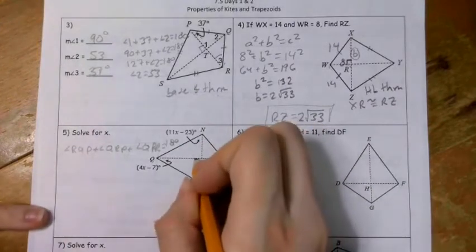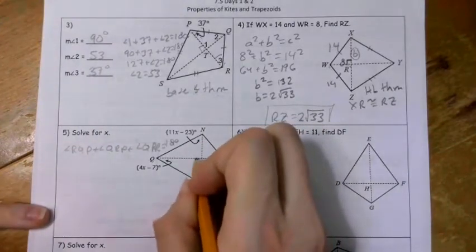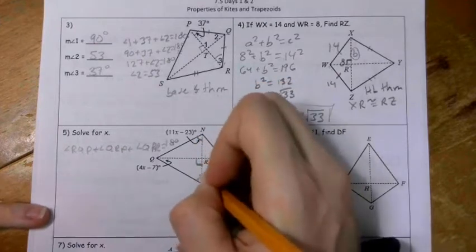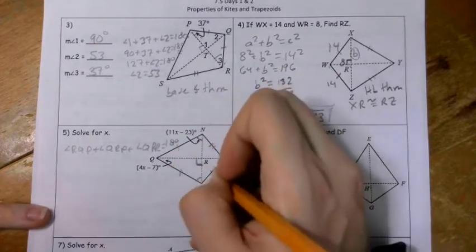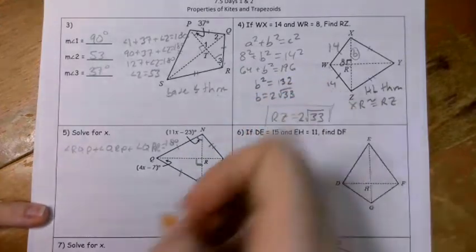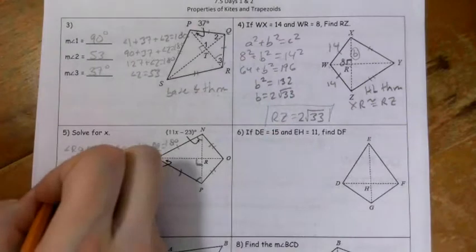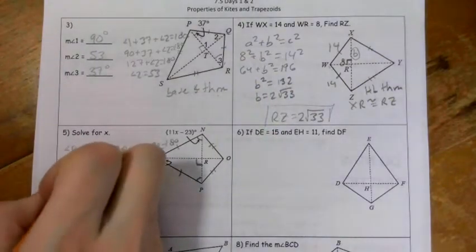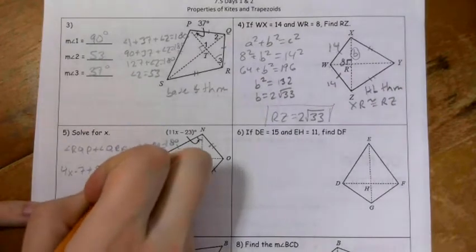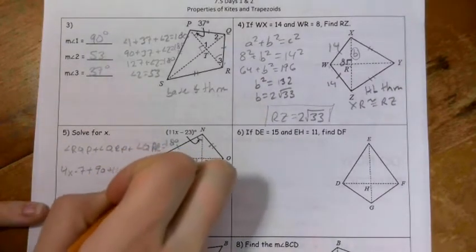We know that this angle right here is 90 degrees, and we know that this angle and this angle, by base angle theorem, are going to be congruent, right? So we can plug in 4x minus 7 plus 90 plus 11x minus 23 is equal to 180.